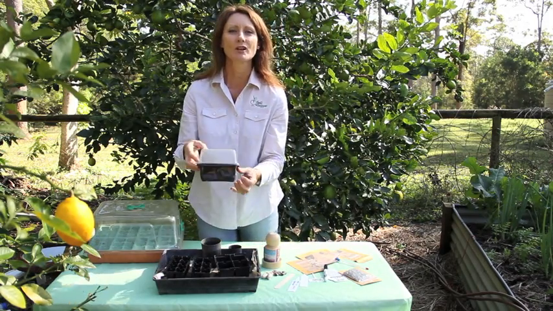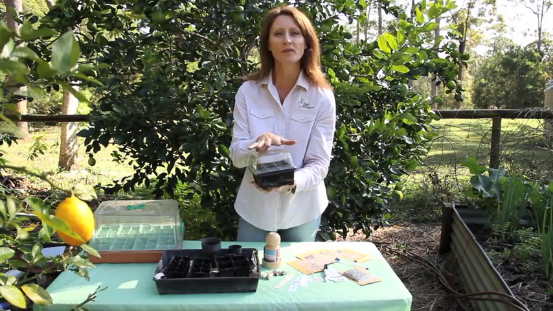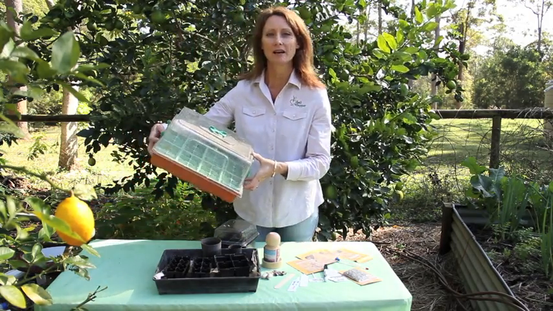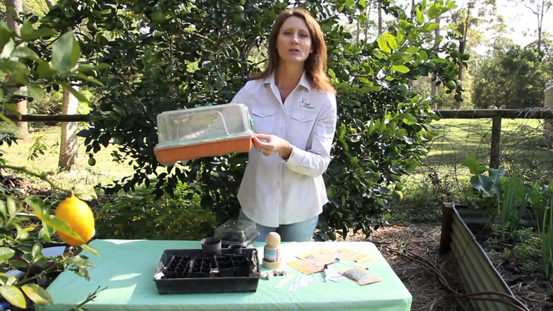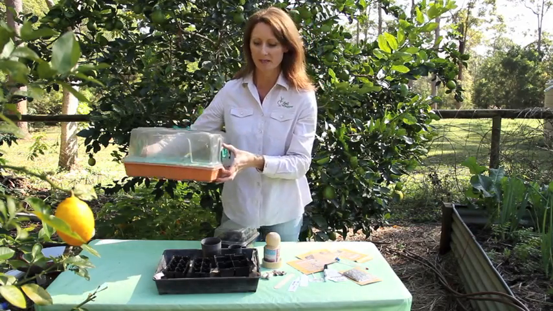And I also have some little trays which I like using because it creates little greenhouses, so we have our warmth and our moisture in there for the seeds. This one comes with a larger cover and also has some air holes in the side, so this is great for sowing your seeds in and keeping all that moisture and warmth ready for your seeds to germinate.